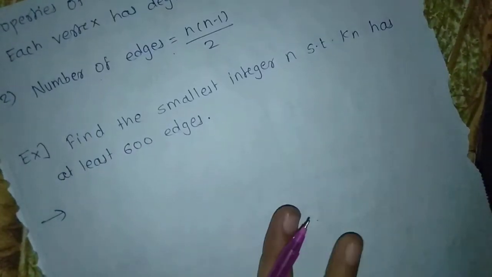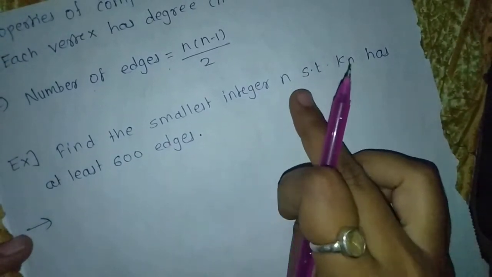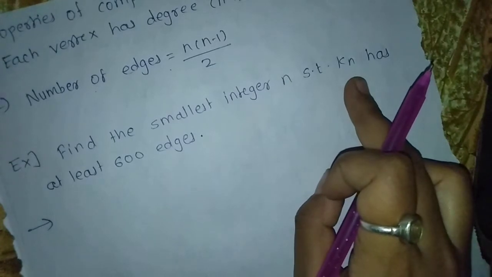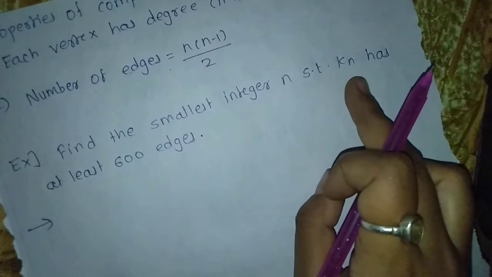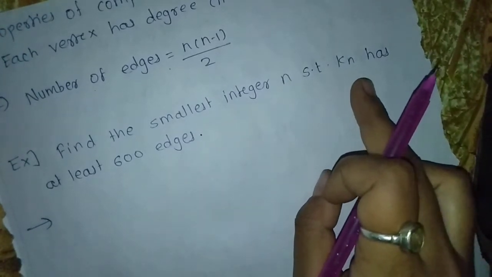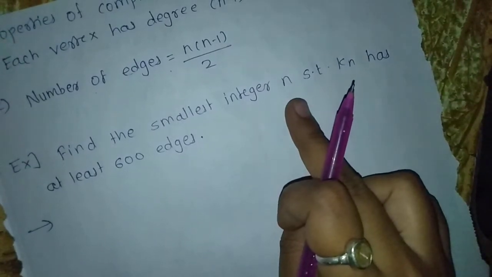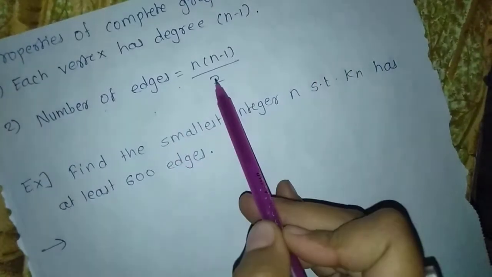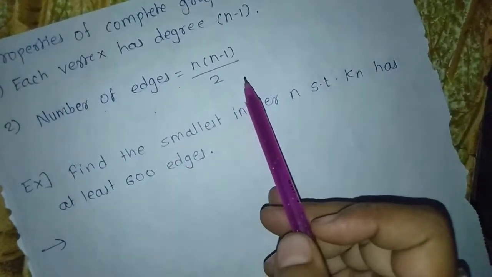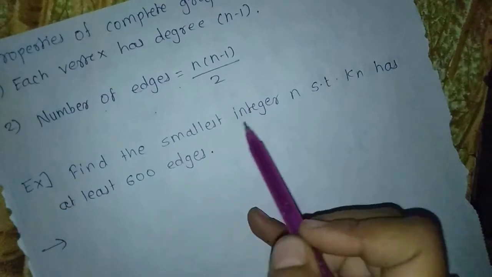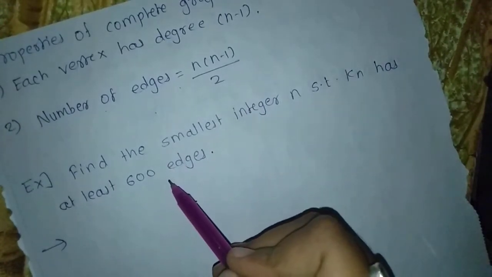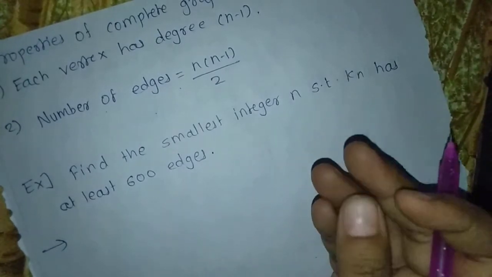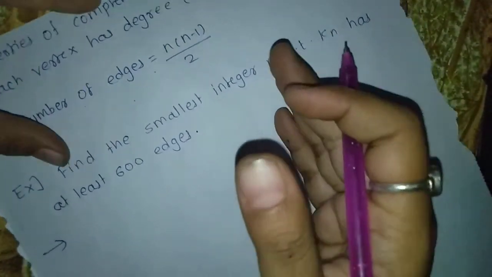Next example: find the smallest integer n such that Kn, meaning the complete graph on n vertices, has at least 600 edges. So to find the smallest integer n, first of all we know that the total number of edges for the complete graph is nothing but n into n minus 1 upon 2. And Kn has at least 600 edges, meaning it contains 600 or more than 600 edges.